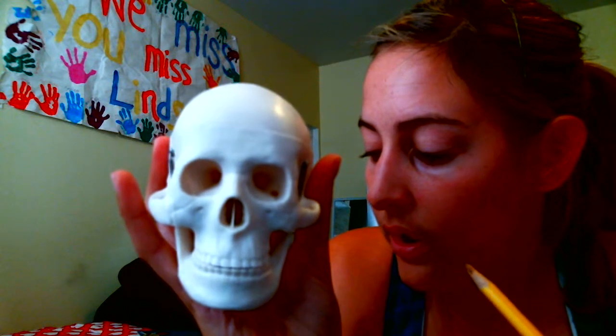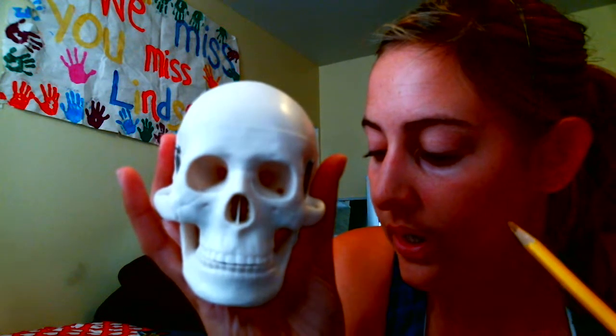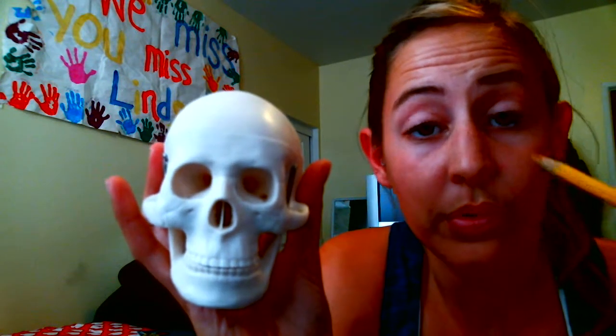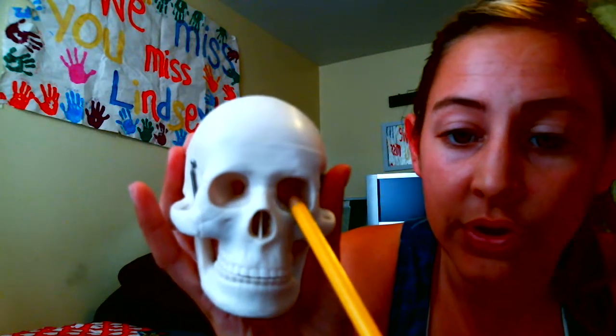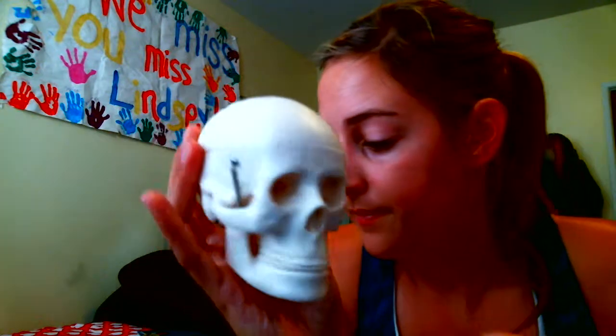Also, we have our optic canal and our superior orbital fissure right there, which passes cranial nerves 3, 4, 5, and 6. Internally, we're going to look at the sphenoid now.